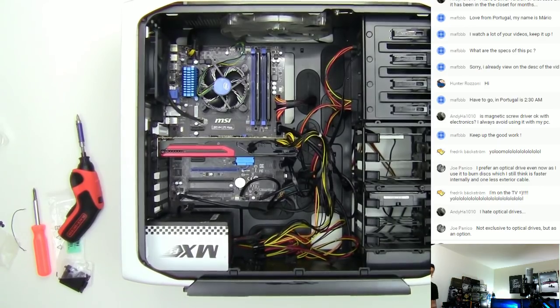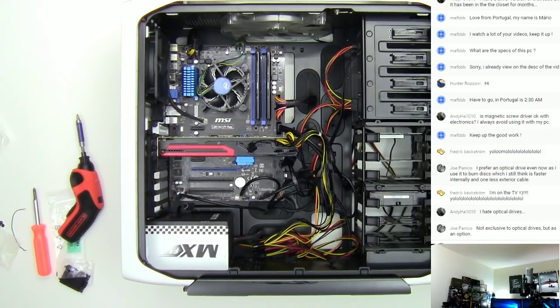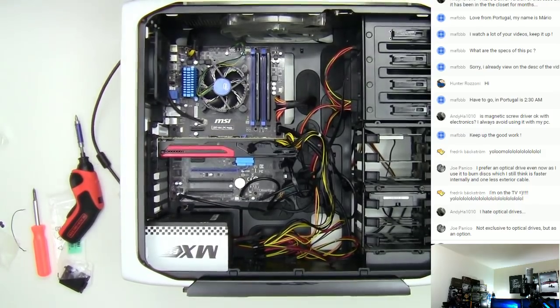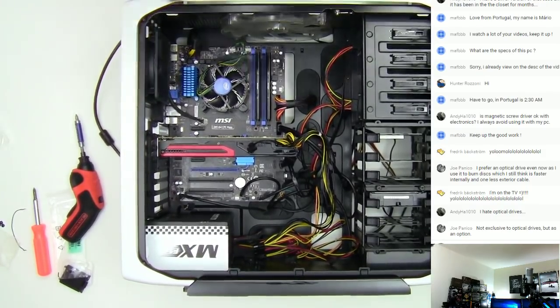So what's my time at? 13 minutes ish, right? Built, but let's see if it boots. Sorry guys. Should have planned this out a little better.